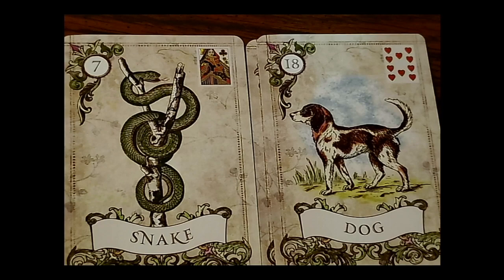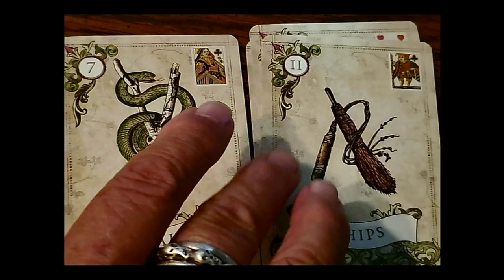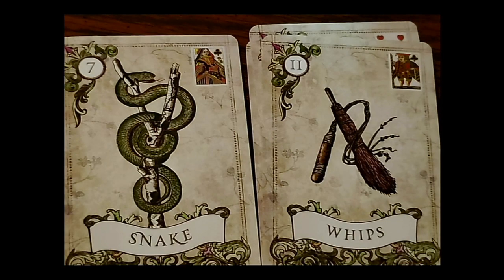Next we have the whip, all right? That's another rough combination. This could be a backstab, okay? In this one, you be careful that you don't fall victim to someone's dishonesty. This could be a painful episode where someone is being hurtful and manipulative. This is another bad combination.